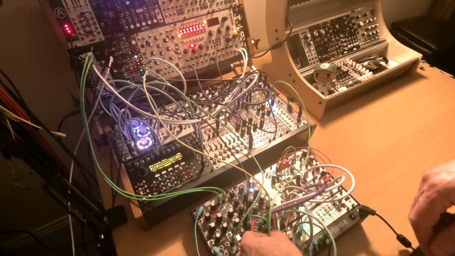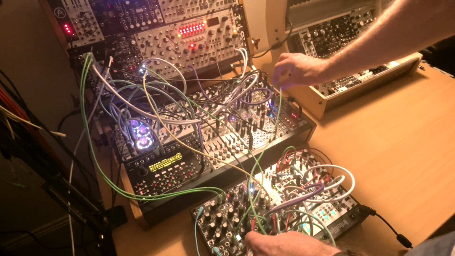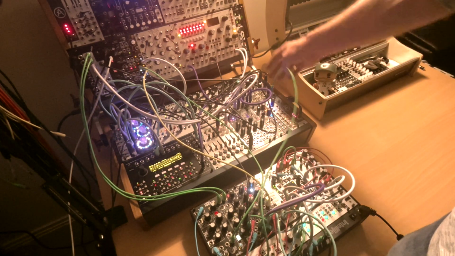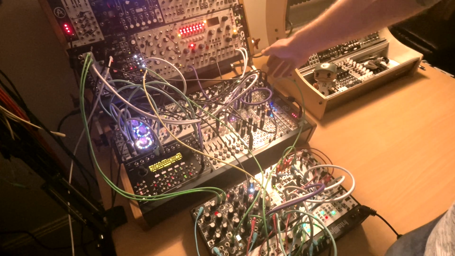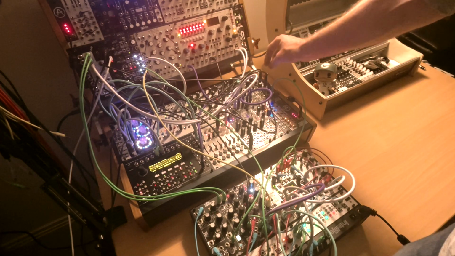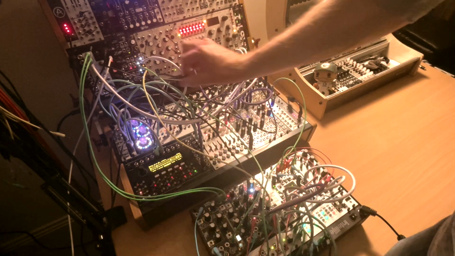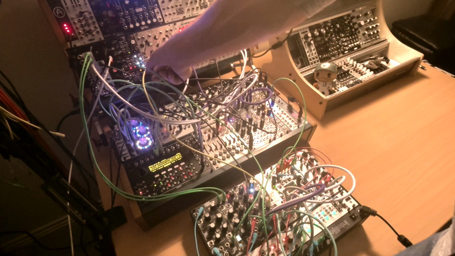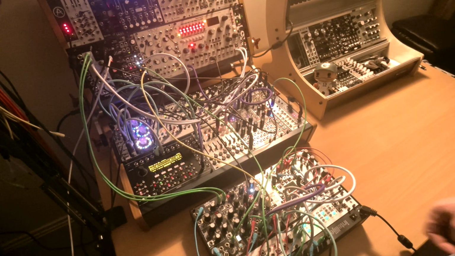The noise source, just a white noise source going into the right side of stereo dipole. It's just a low pass filter with the frequency modulated by a very slow LFO. And there's a bit of reverb on there as well.